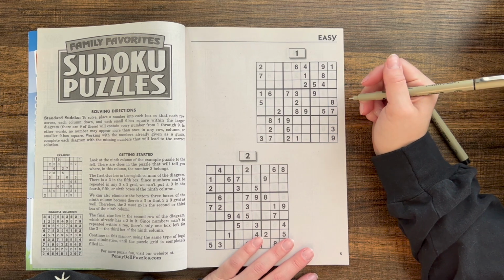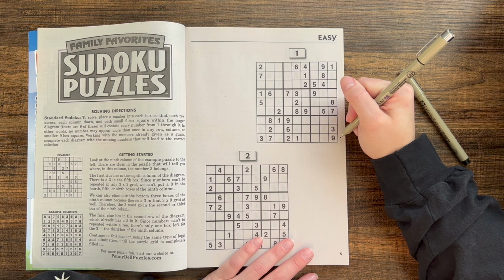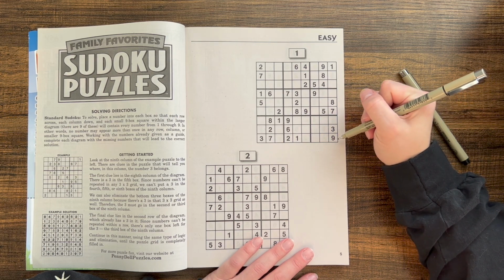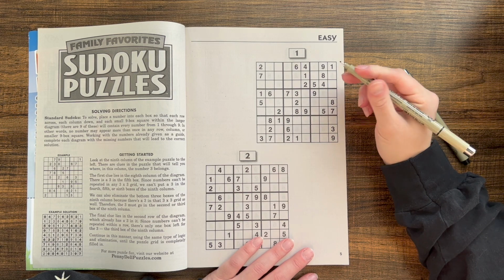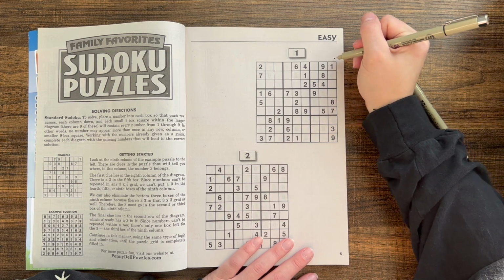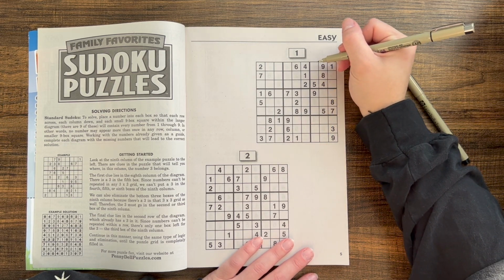So the way I do it on my phone, I always start backwards from 9. So let's start in this bottom right corner. We have a 9 in this column, a 9 in this column, and a 9 in this column.